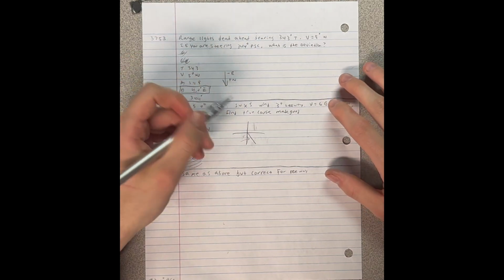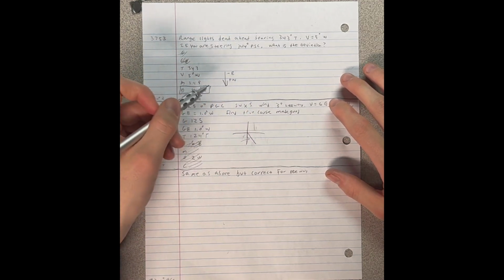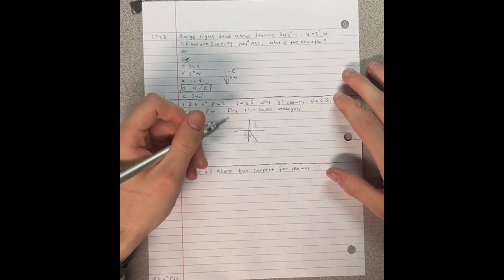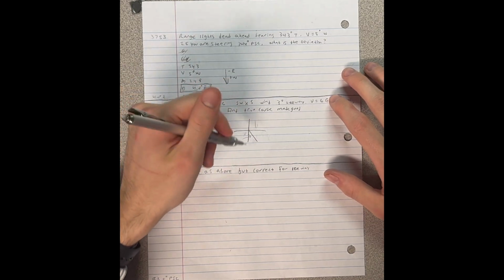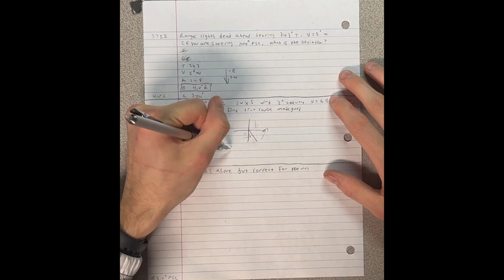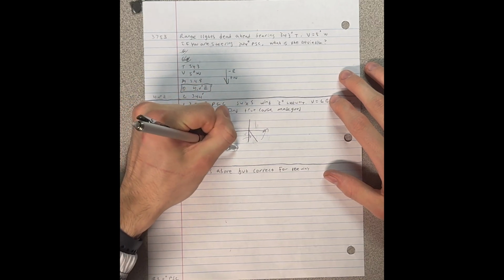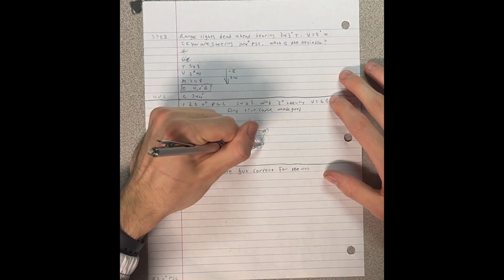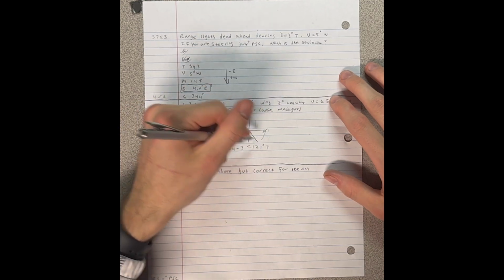So I'm allowing it. It just says find your true course made good. It's not telling you to correct it. So it's going to blow me up by 3 degrees. So if that's 124 minus 3, it is 121 degrees true. That's going to be my new true course made good.